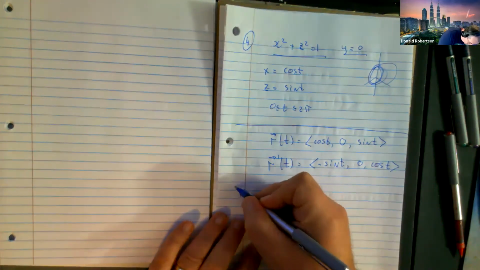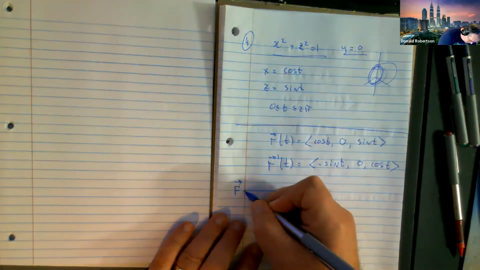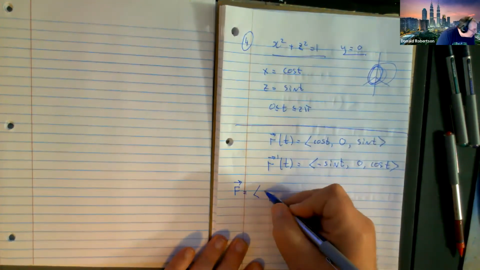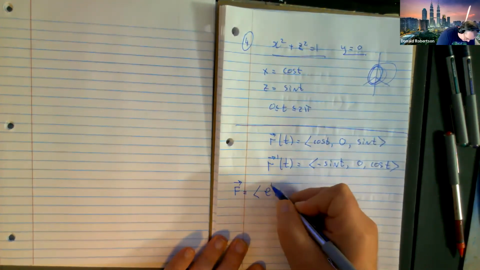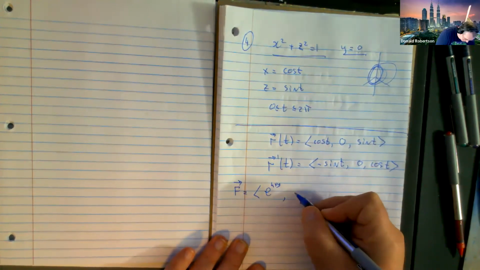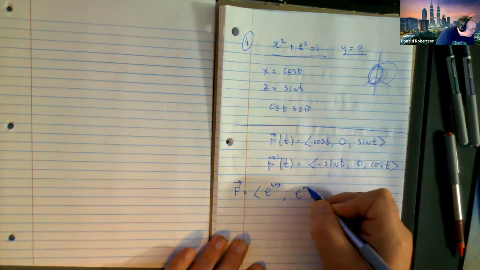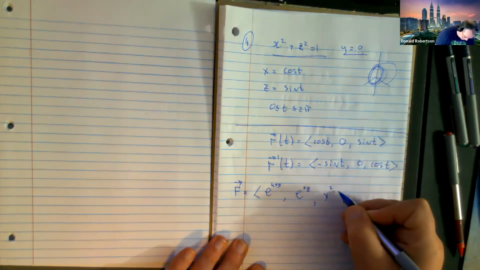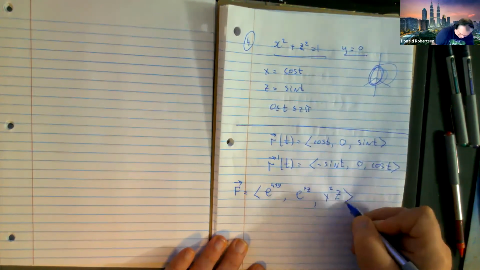And now I'm going to put down the vector field. This guy is e to the 4xy. And this guy is e to the xz. And this guy is x squared z.